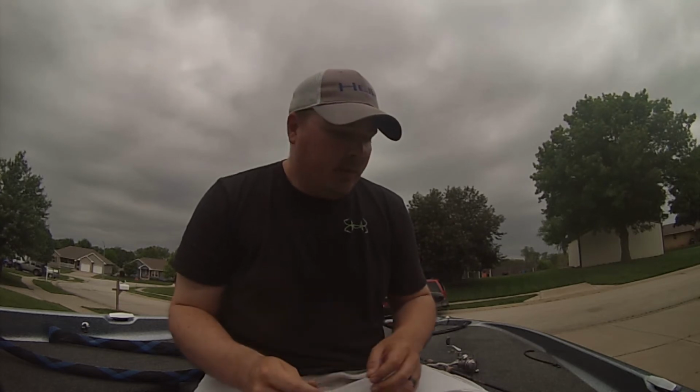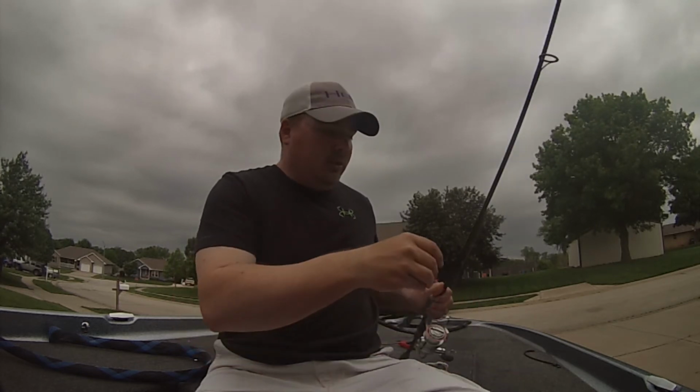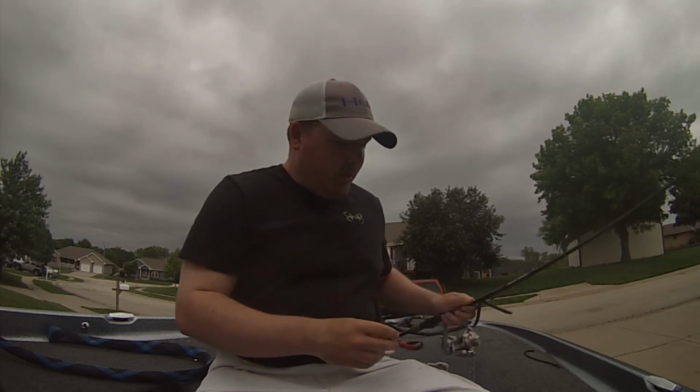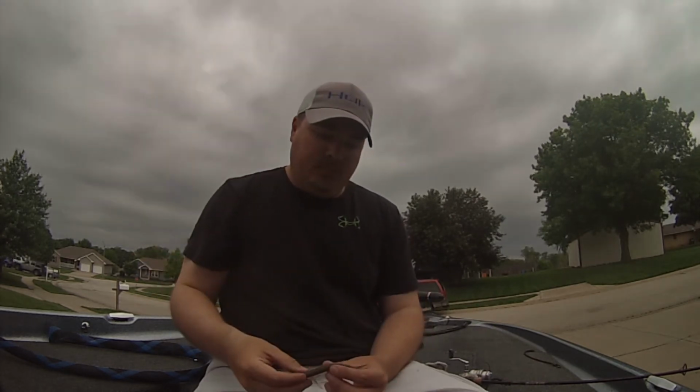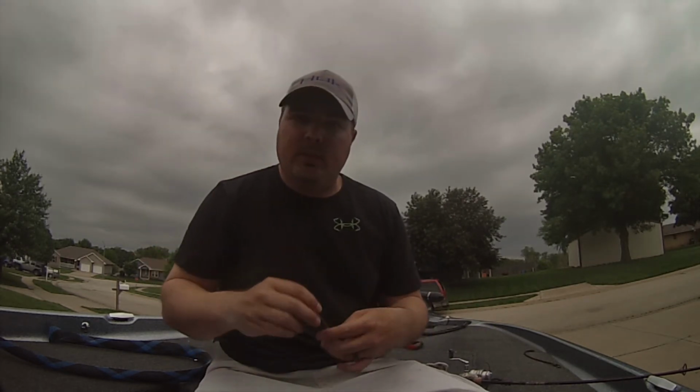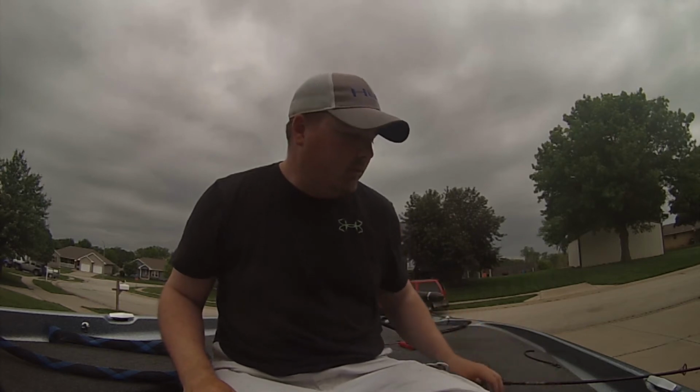So the other bait that I used a little bit, I didn't catch any keepers on it, but I did catch a couple short fish on it. Was just a Texas rig Cinco. I just dipped the tail, chartreuse, just a green pumpkin Cinco when the water was a little bit clear.